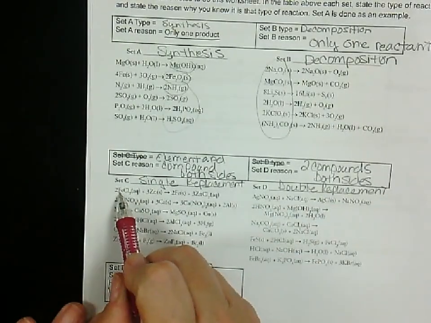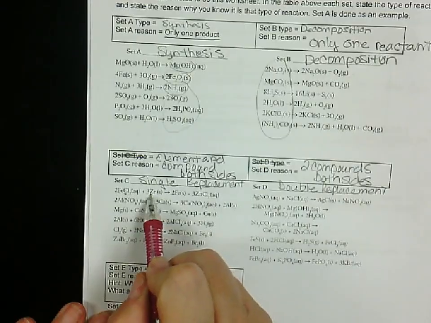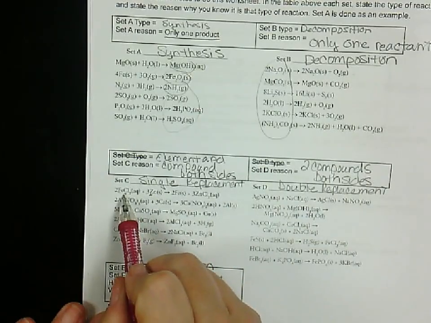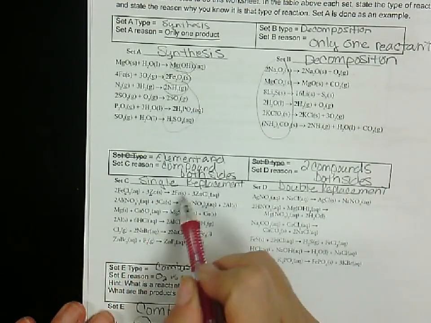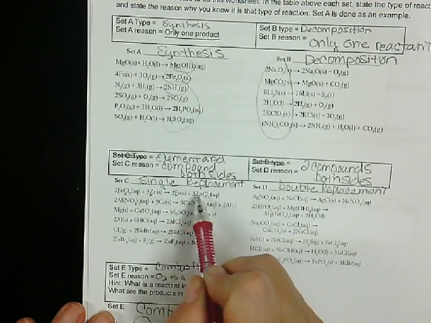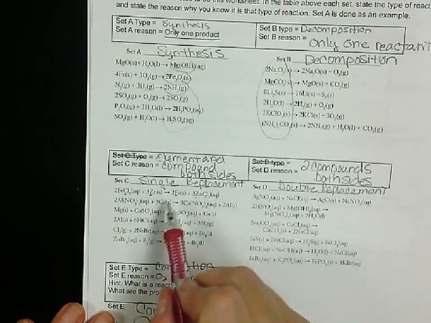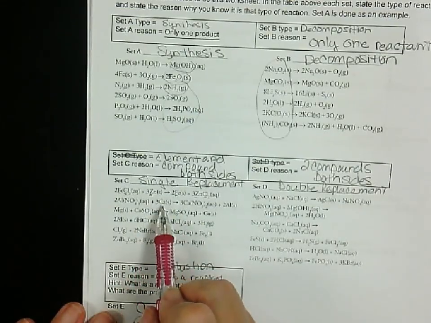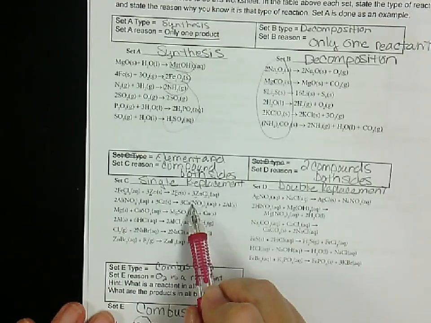So over here, I have two capital letters. I have one capital letter. So that's a compound and an element. Here I have one capital letter and two capital letters, an element and a compound on both sides. Here's my element, here's my compound, here's my element, here's my compound.